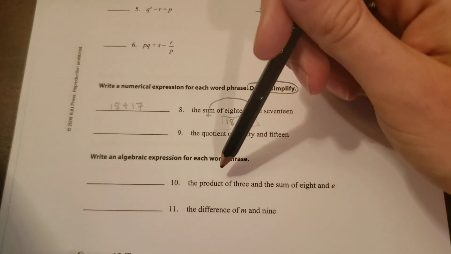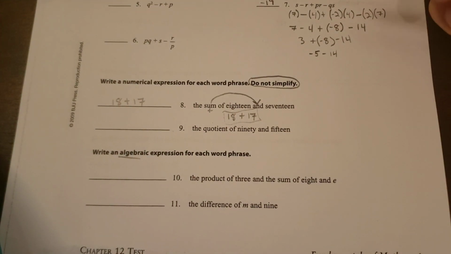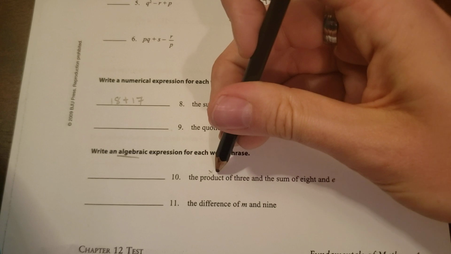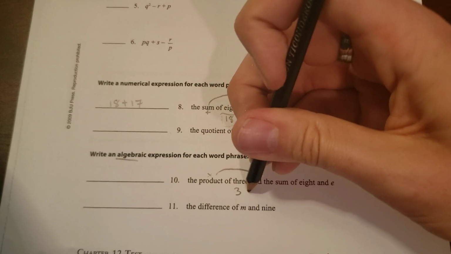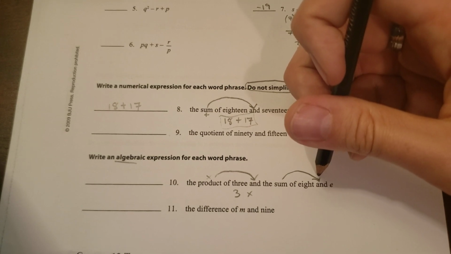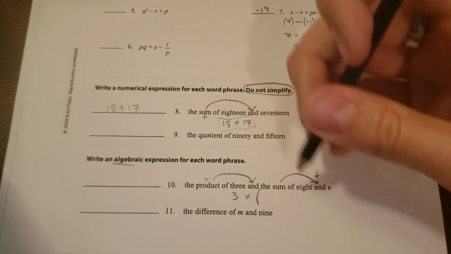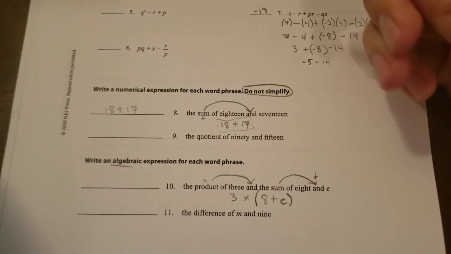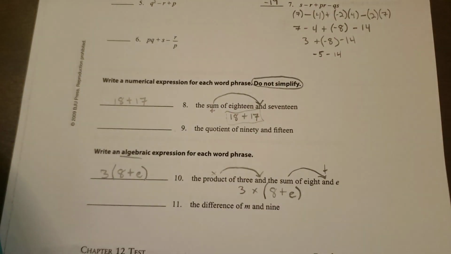Numbers 10 and 11, write the algebraic expression. So the only difference here is that I'm going to have variables. Okay. Again, the product, okay, so that's multiplication, but I need to find the next and. The product of 3 and the sum of, so I'm going to have my addition there. This just means that I'm going to have a parentheses, 8 plus e. Or in this case, I could just do it like that.